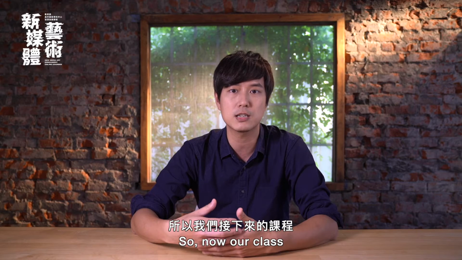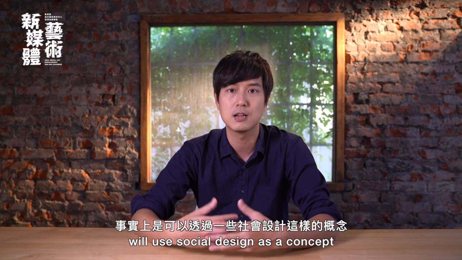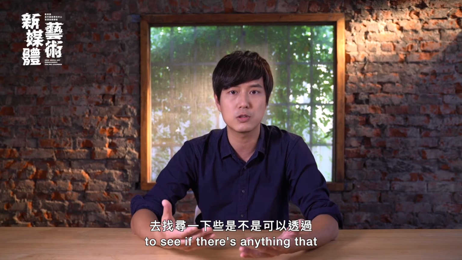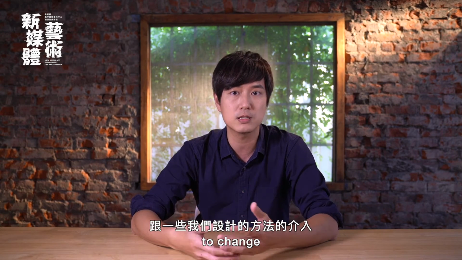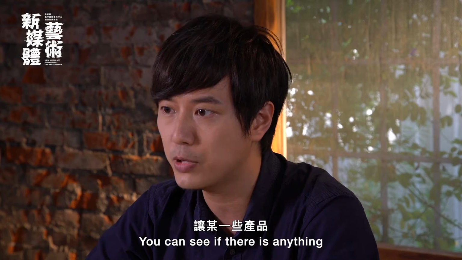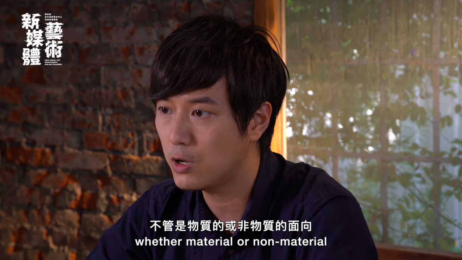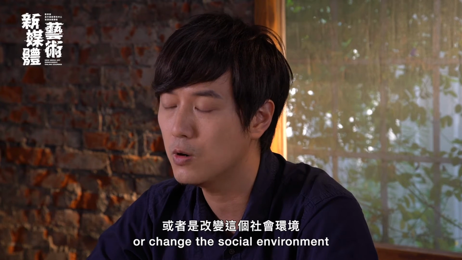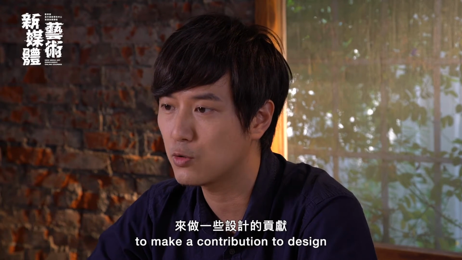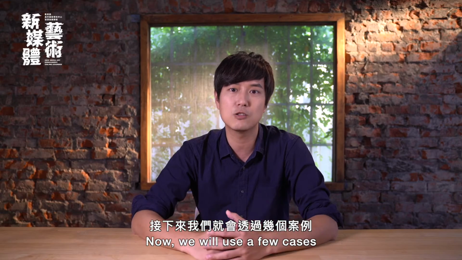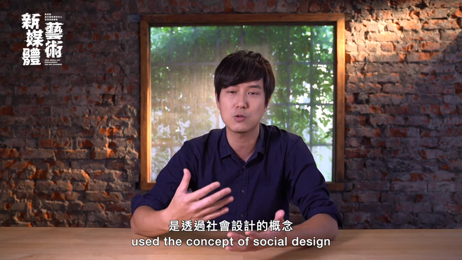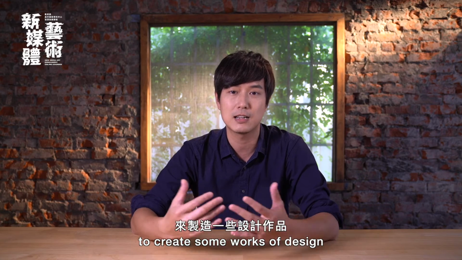So now our class will use social design as a concept. This way, each of you can look in the communities around you to see if there's anything that we can use design to change. You can see if there is anything, whether material or non-material, that can, through design, change users or change the social environment to make a contribution to design. Now, we will use a few cases to demonstrate to you how some designers have used the concept of social design to create some works of design.